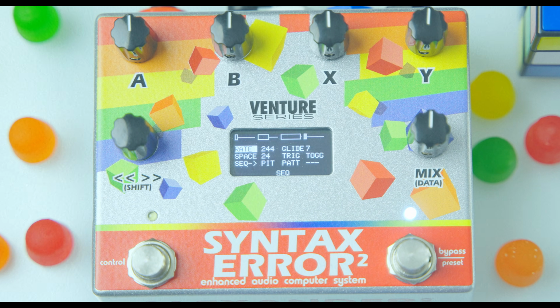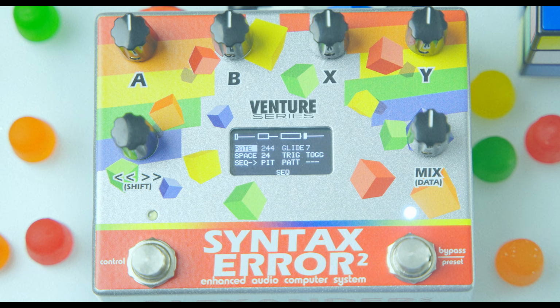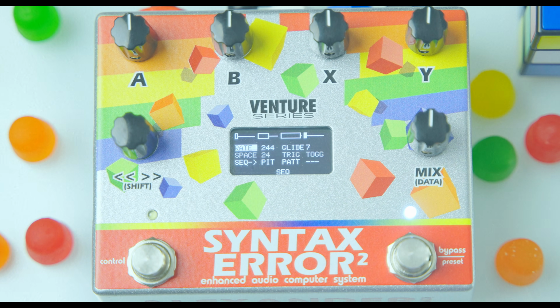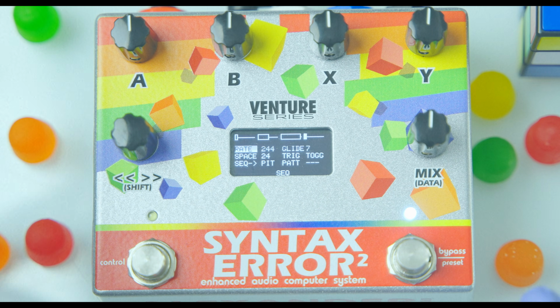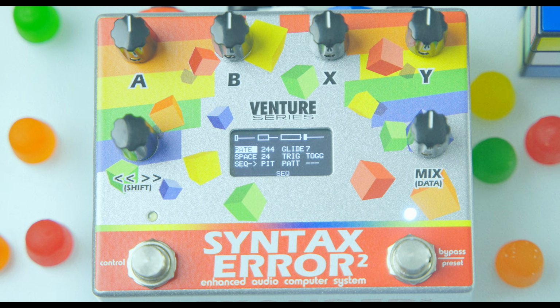And now, for the true heart of the Syntax Error 2, it lies within its mini sequencer, which is versatile and powerful. You can control any of the pedal's knobs. This enables you to create animated textures, arpeggios, LFO effects, and more.